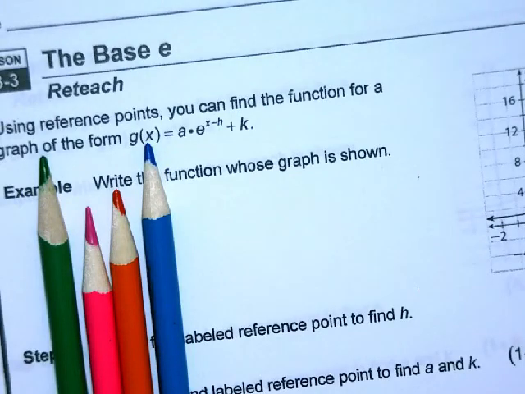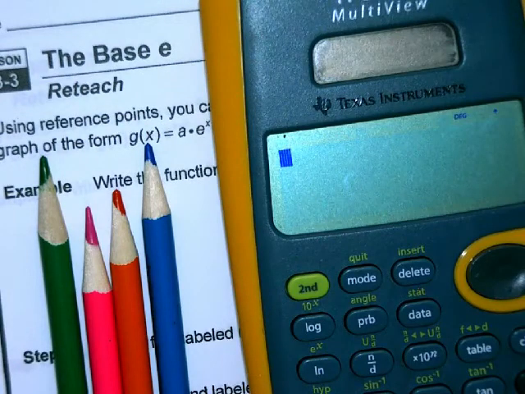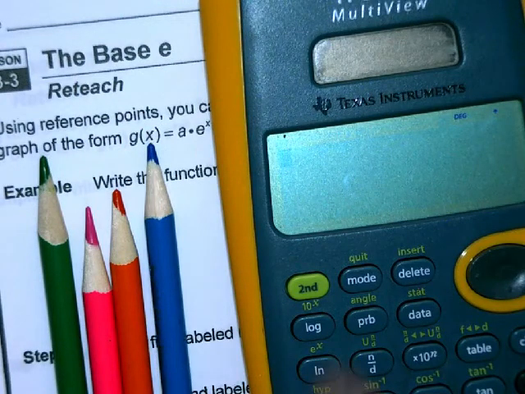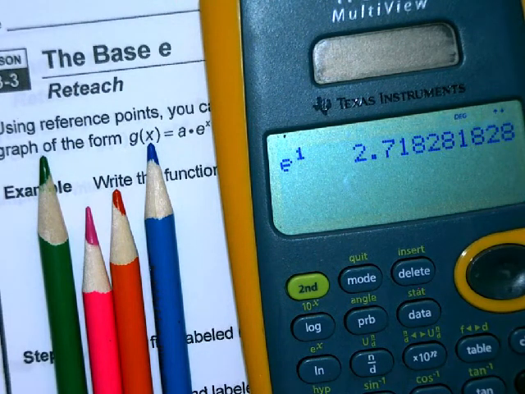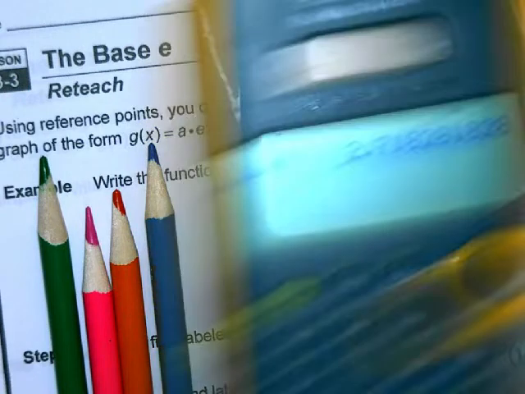Going to have to clear that out. Okay, show you once more. If you forget what the value of e is, you just put in a second, e to the first power, and there's the decimal. I'll just review that, and we'll march on.